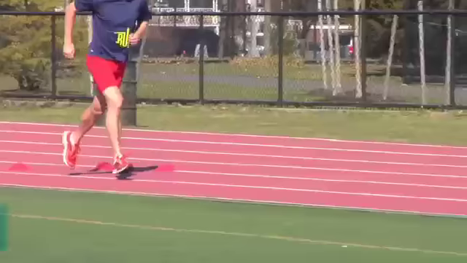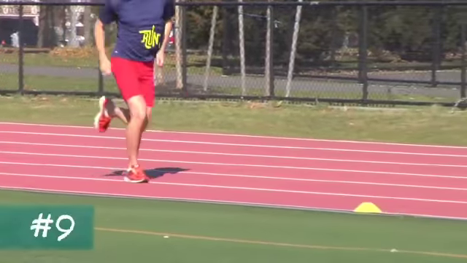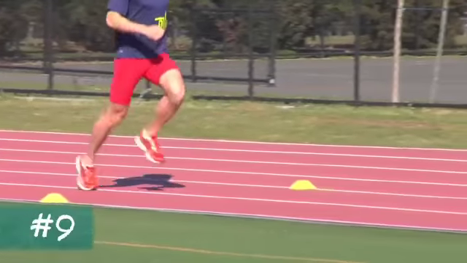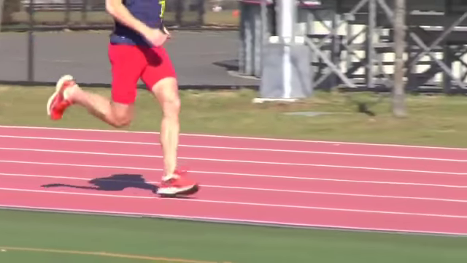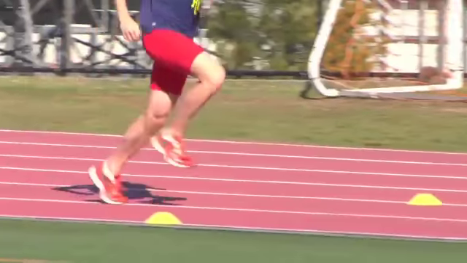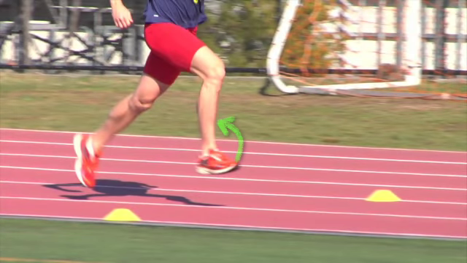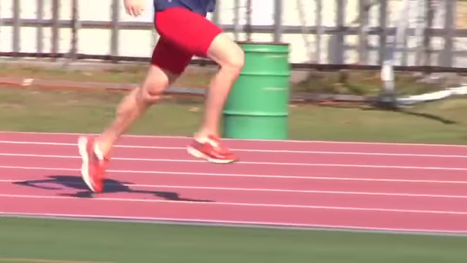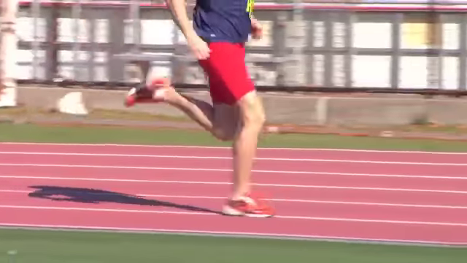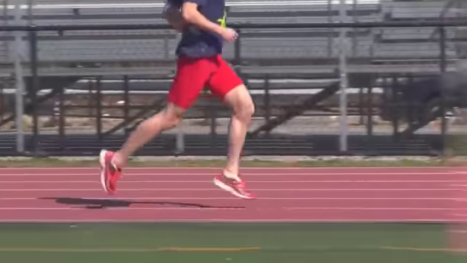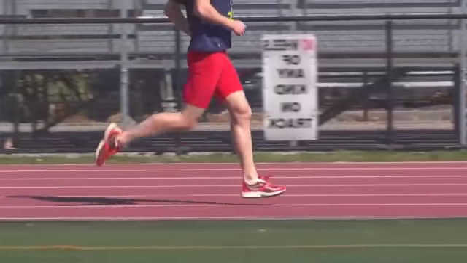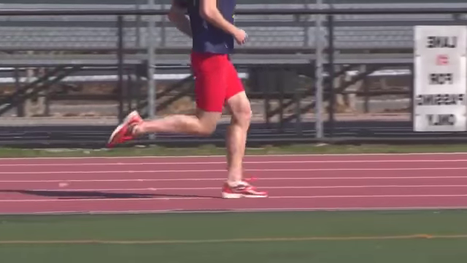The ninth essential is to dorsiflex the ankle as the leg swings forward and prepares to land. This means pulling the toes toward the shins. This dorsiflexing leads to both a longer stride and faster turnover. Here's an example of foot strike when the toes are not pulled toward the shins.